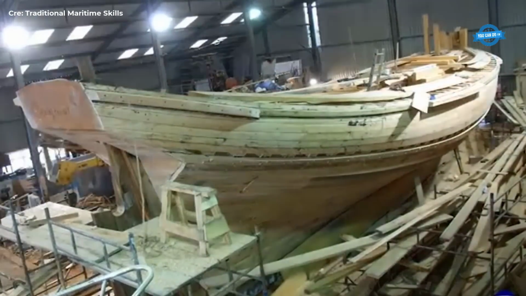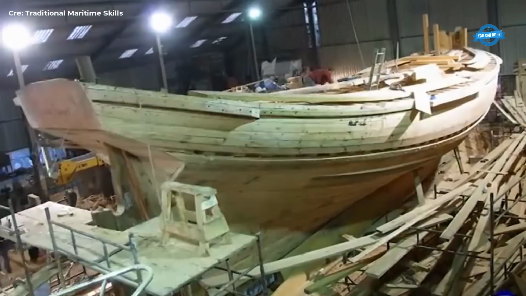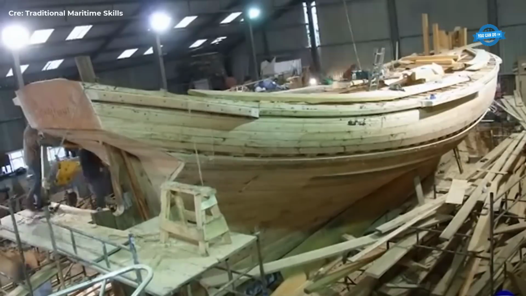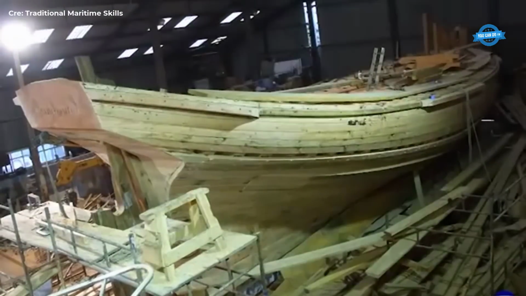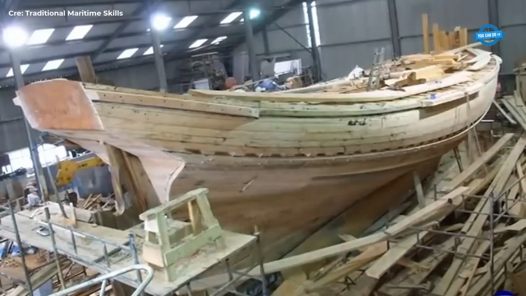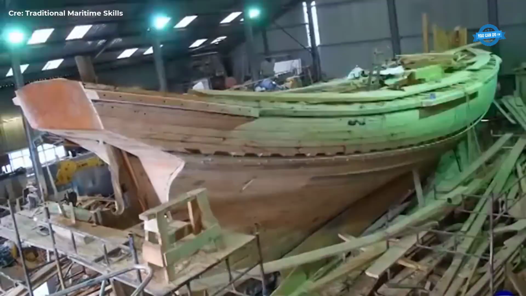Government initiatives and grants support the restoration of historic vessels, ensuring that these floating monuments remain a living testament to Holland's maritime legacy. Additionally, educational programs and workshops aim to pass on the skills of traditional boat building to future generations, safeguarding a heritage that is both tangible and intangible.